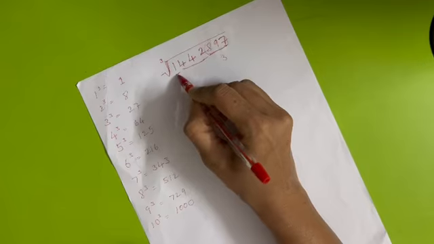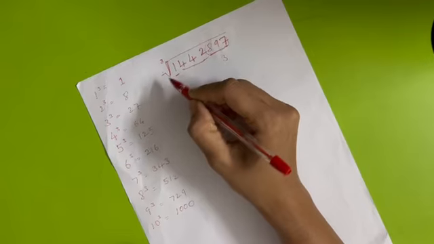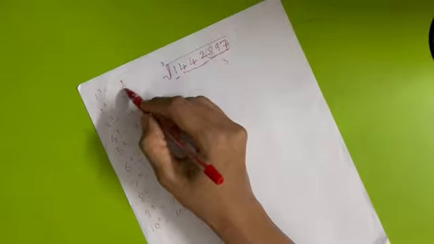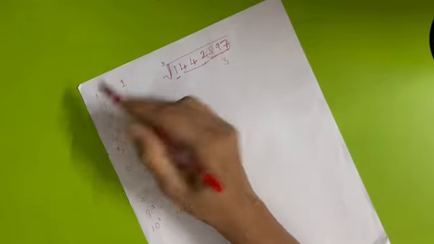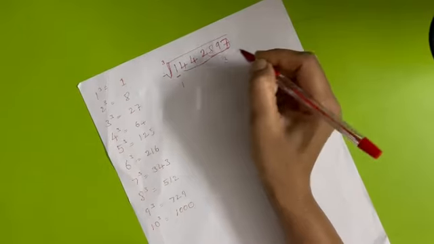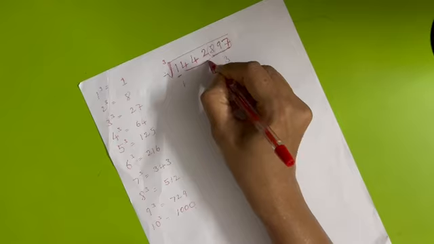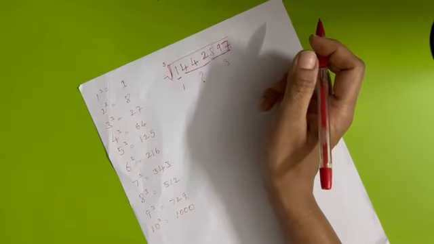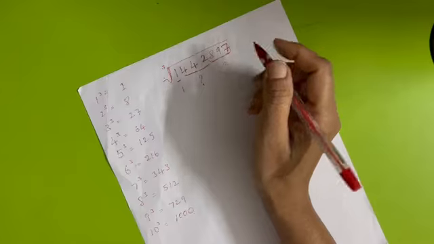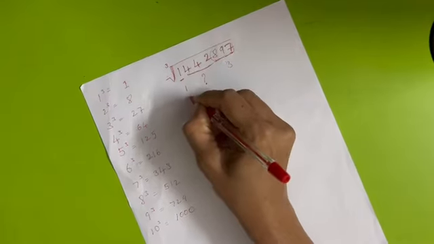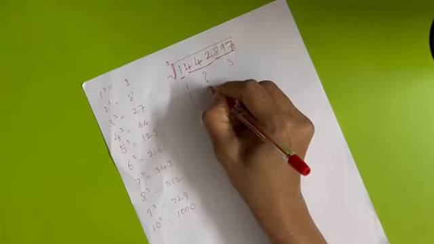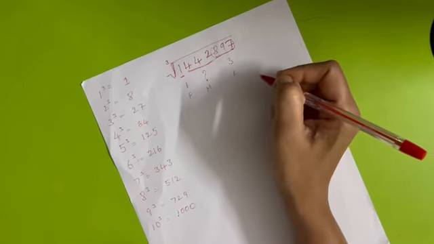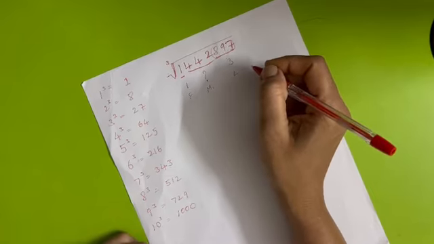Next, 1. We have to check 1 is the cube of which number. So 1 is the cube of 1 only, so we are taking 1 here. Now we have to identify the middle number 442, which we don't know. So this 1 is called the first number, the one we don't know is called the middle number, and 3 is called the last number.